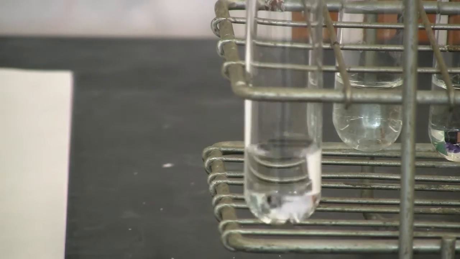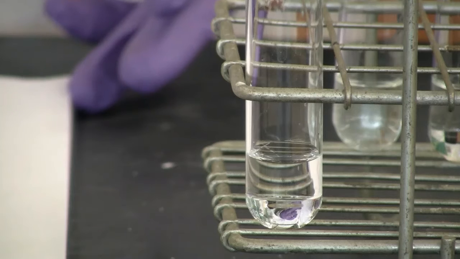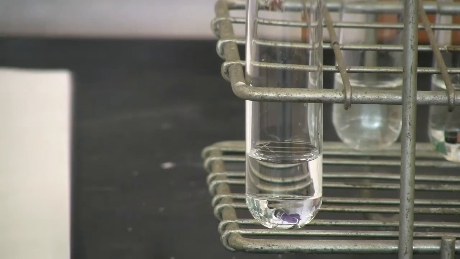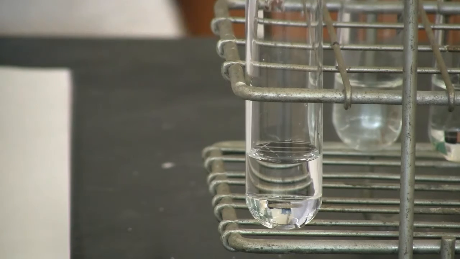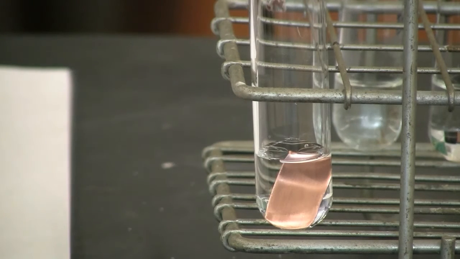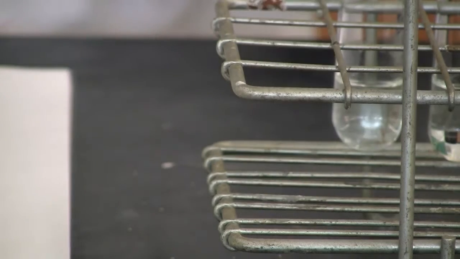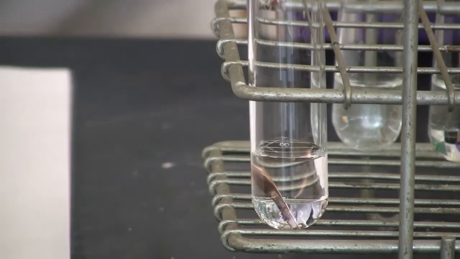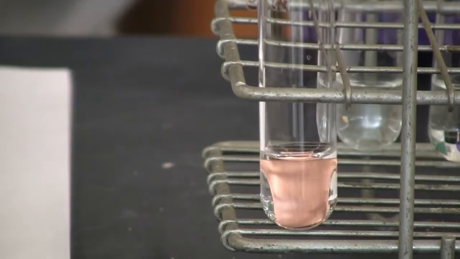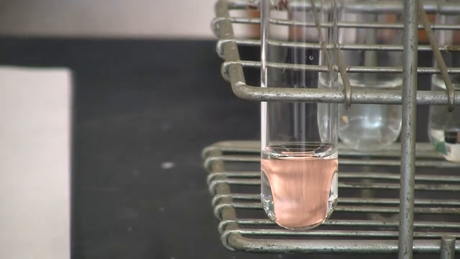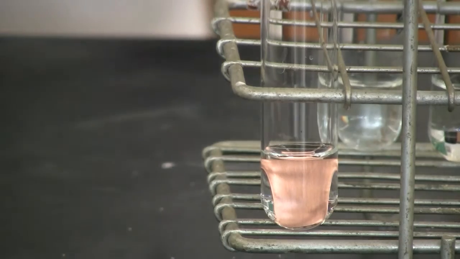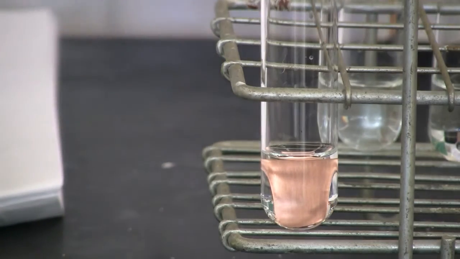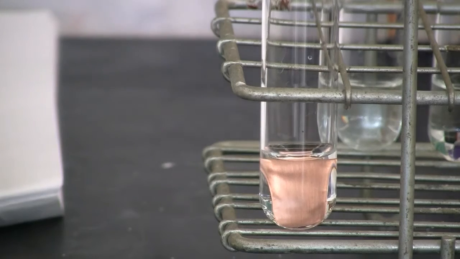Reaction 5 should mix the sulfuric acid with copper. Sulfuric acid is already in there, so I'm going to put in copper. Now let's observe. On the copper surface, did anything happen? So that's reaction 5.